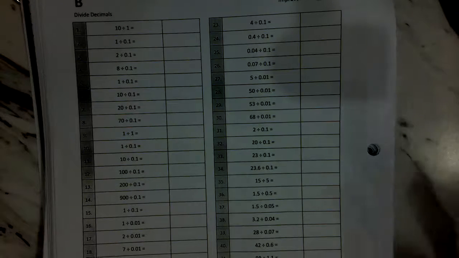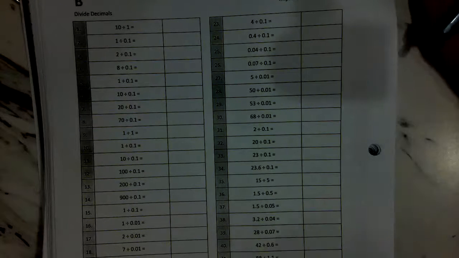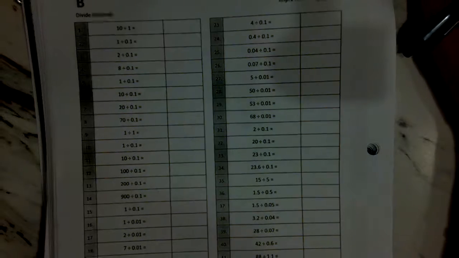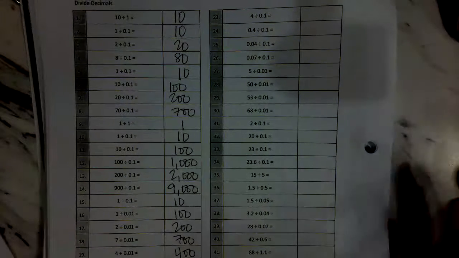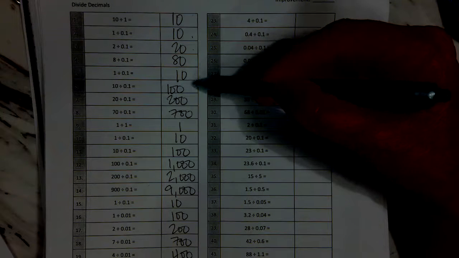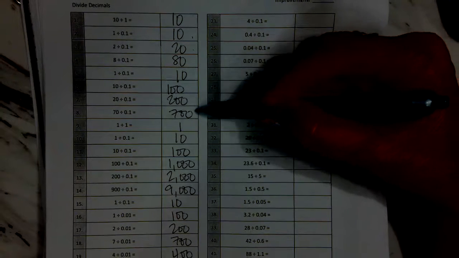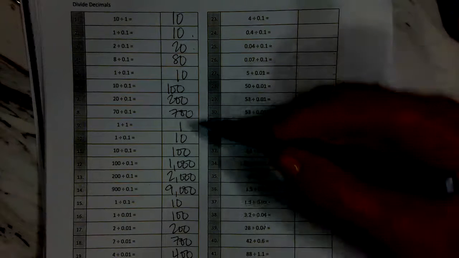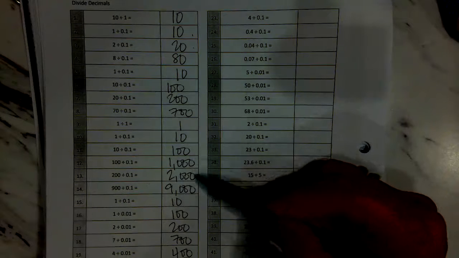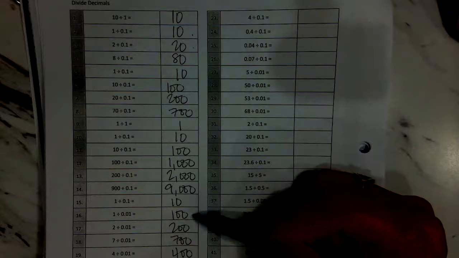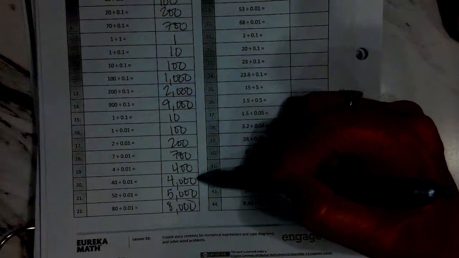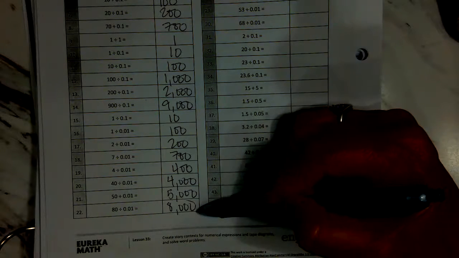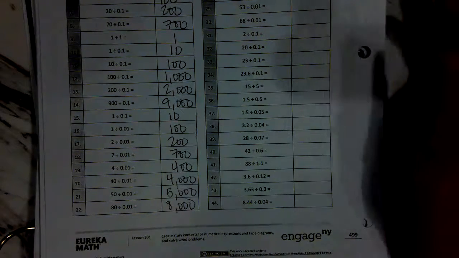All right, side B, are you ready? You have 1 minute to try to get as far as you possibly can. Ready, go. All right, let's check it. 10, 10, 20, 80, 10, 100, 200, 700, 1, 10, 100, 1,000, 2,000, 9,000, 10, 100, 200, 700, 400, 4,000, 5,000, 8,000. How did you do?